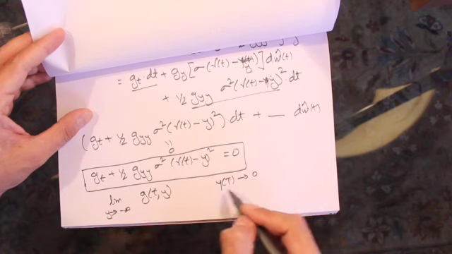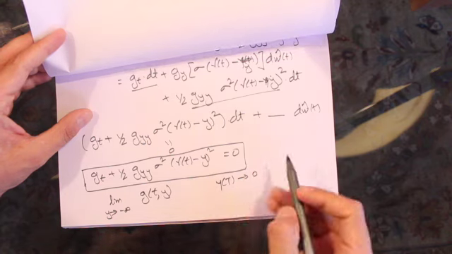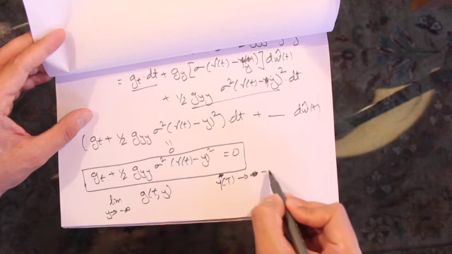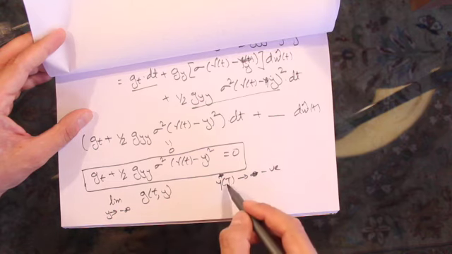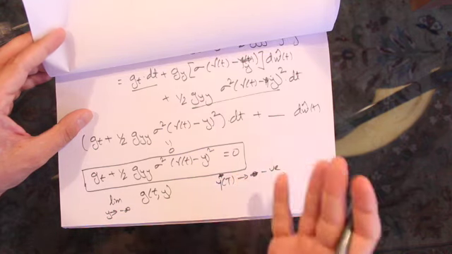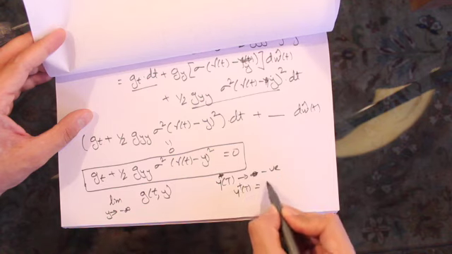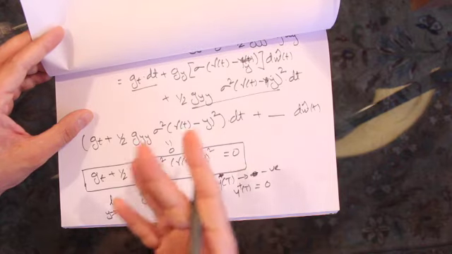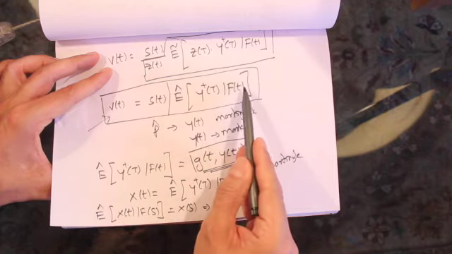So y of capital T is going to be negative with almost probability 1. In that case, y plus of capital T would be equal to 0. And if that's the case, then, as you saw, our expectation is going to be 0.